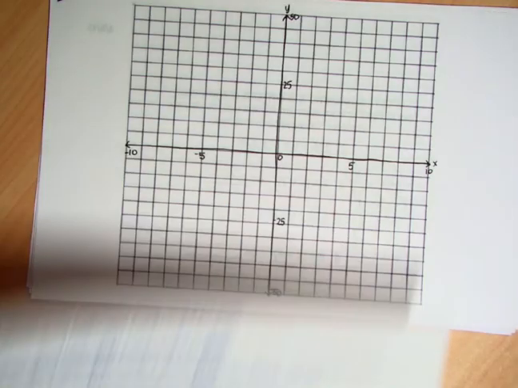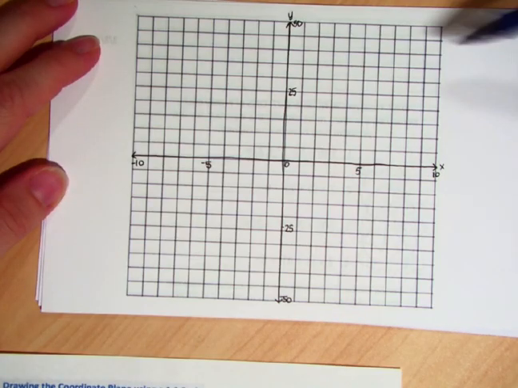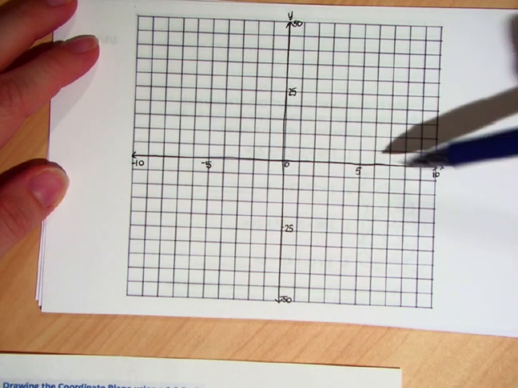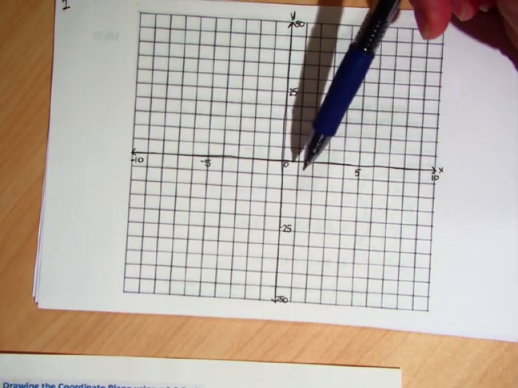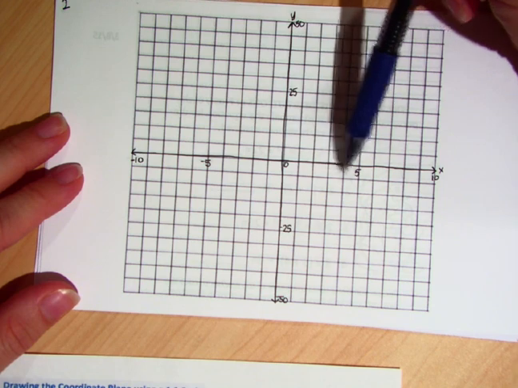Okay, so let's check. Here's how I made it. Again, I counted over to make my axes. My x-axis, I decided to go by 1s. So again, it looks the same as the other.